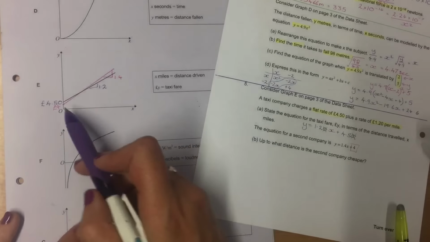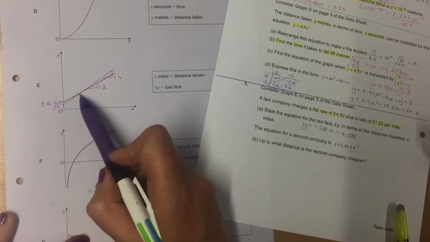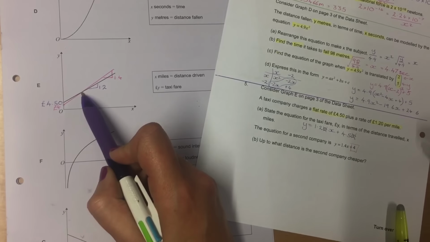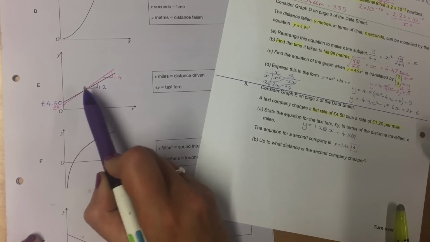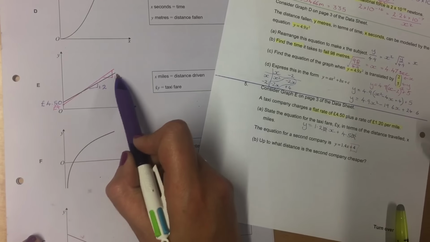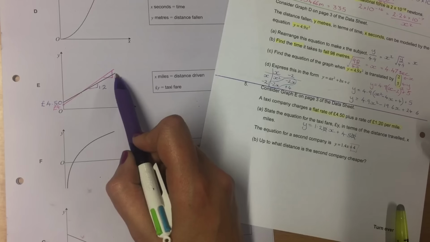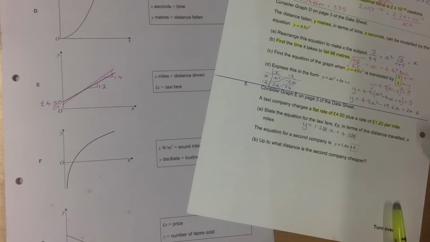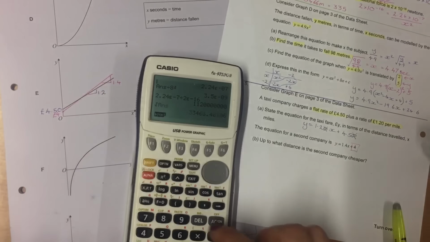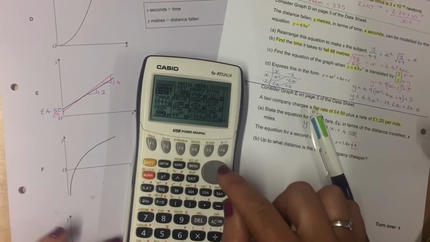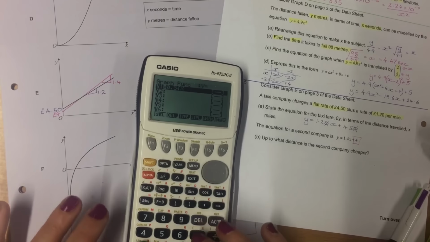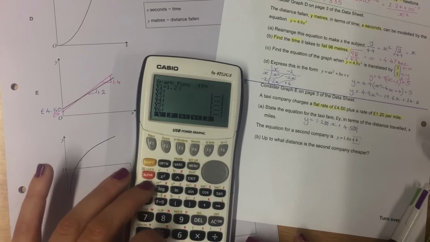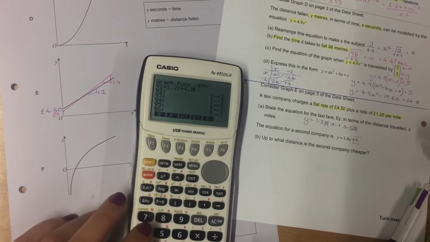So if you're going only a short distance, so this bit, what we find is the pink one is lower. But once we hit this point, we can see that the black one is lower. So we're asked, up to what distance is the second company cheaper? So what we can do is, if we put that into our graphs, we've got a first one of 1.2x plus 4.5.